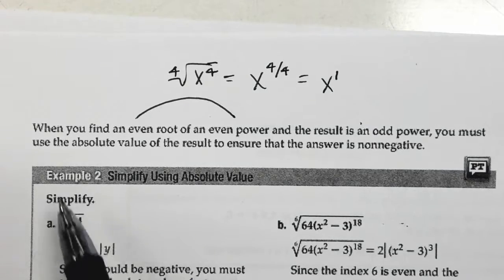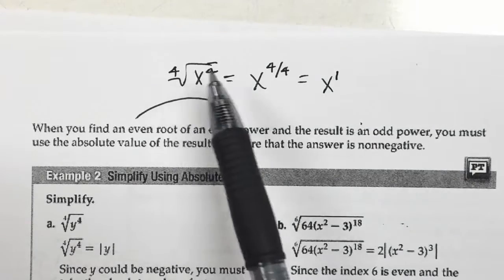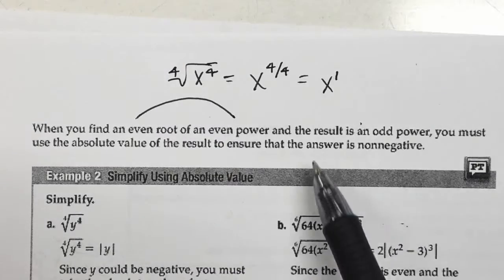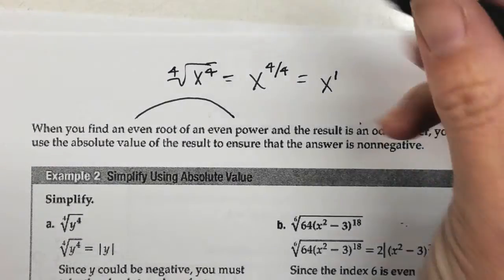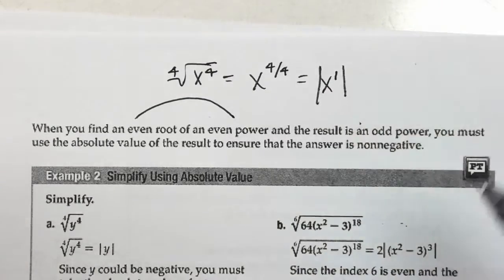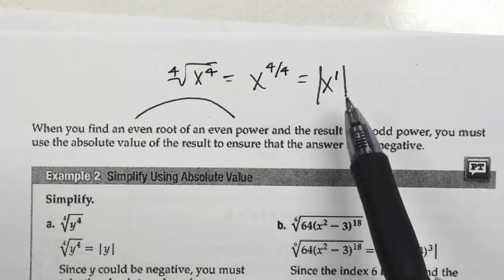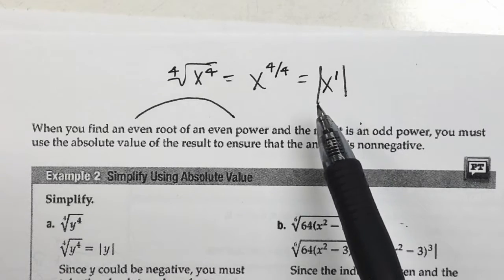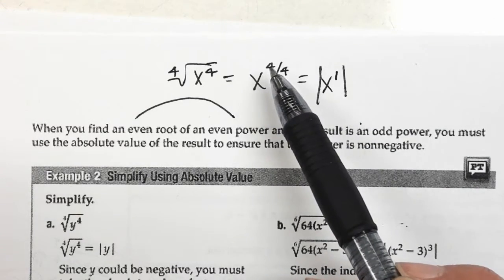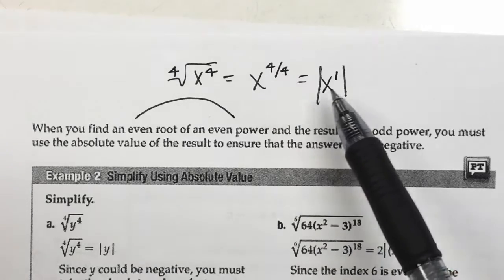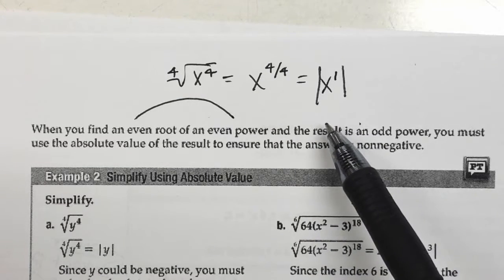But anytime you find an even root of an even power, notice how both of these are even, and it comes out to be an odd power, you're going to have to put absolute value signs around your result to ensure that the answer is non-negative. Alright, so I'm going to say that one more time. If you have an even power and an even root, and it comes out to be odd, you just put absolute value around it. That's all.